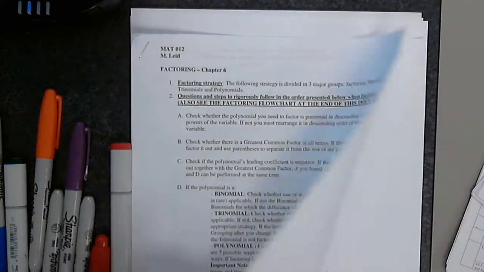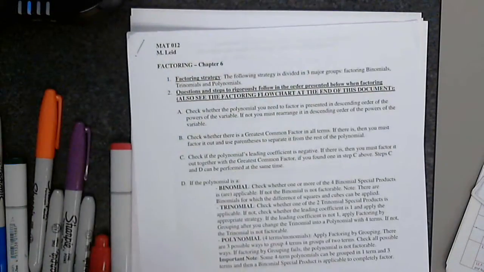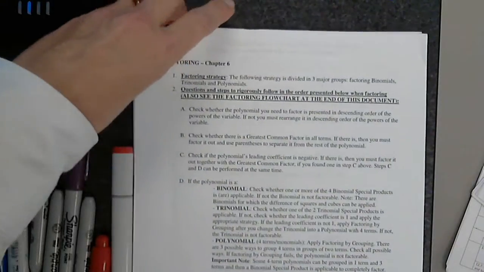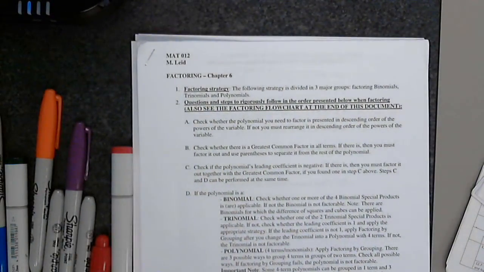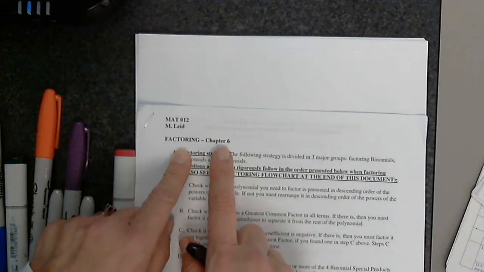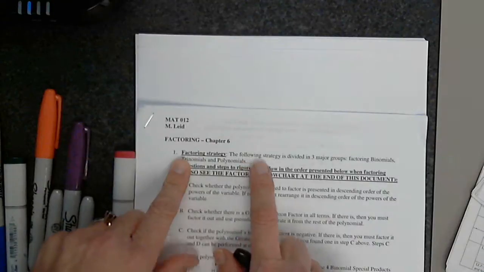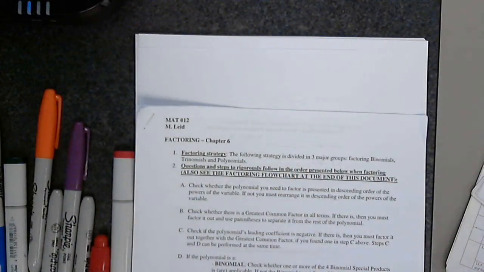It's a long handout. However, it has 5, 6, 7 pages. However, it's going to take us about 2 hours to finish this. So factoring strategy is the entire chapter 6, and the factoring strategy is divided in 3 major groups. I do not present this chapter, even when I teach 011, in the order the book is presenting it. I don't think it's the correct order.